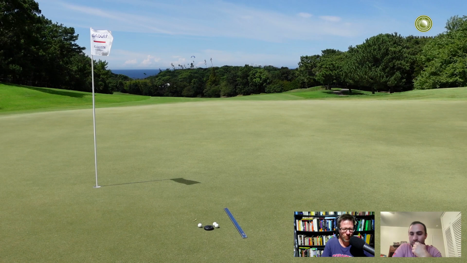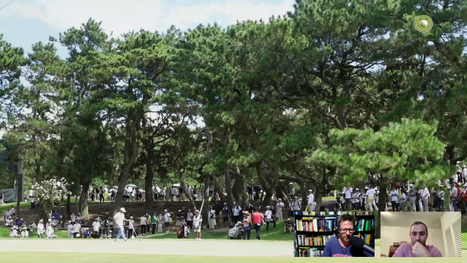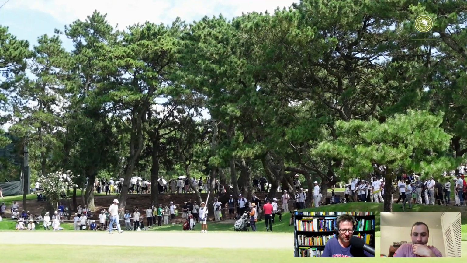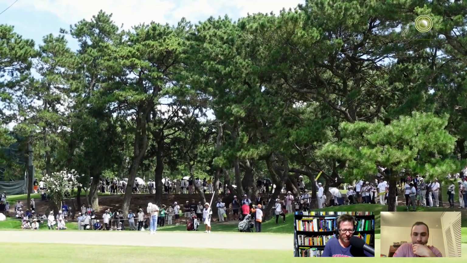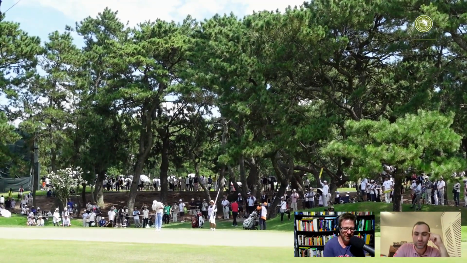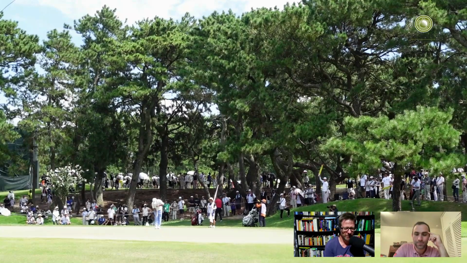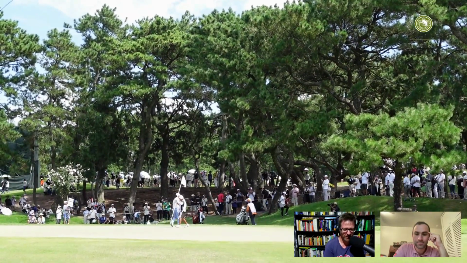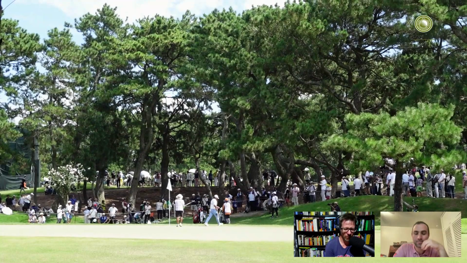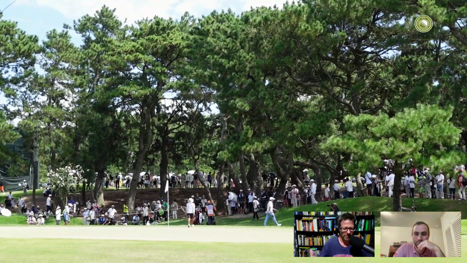I was waiting there as the final group was hitting their final putt. So here is Ai Miyazato's brother. I forget his first name, but he was in the final group, and so he holes out, and this is the 13th hole for the tournament, the fourth hole for the member play.